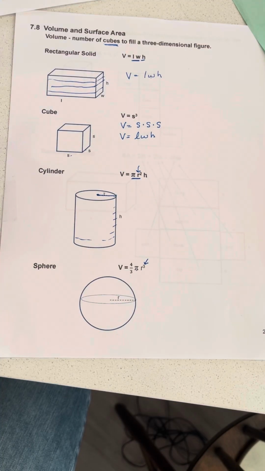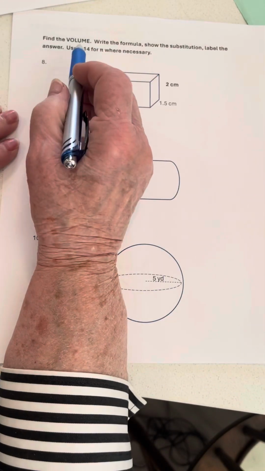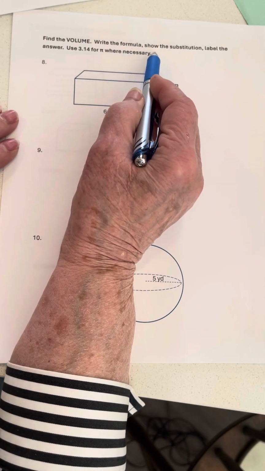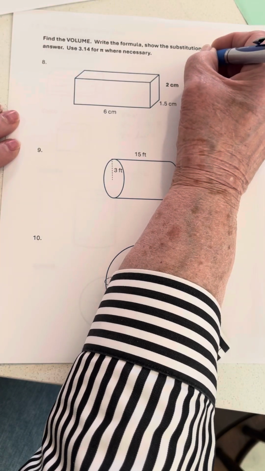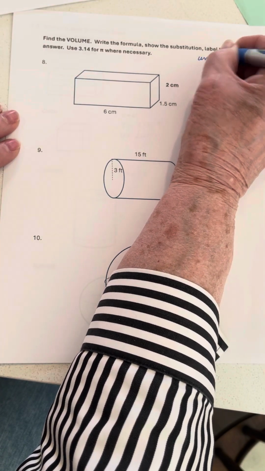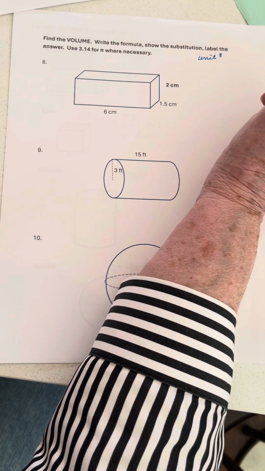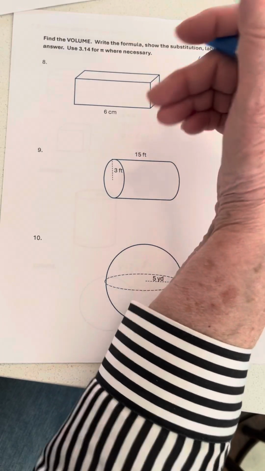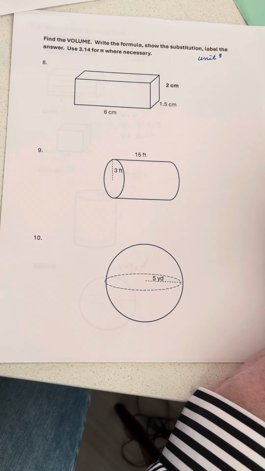Now, if you have run off the geometry practice, this is the second page of it. We're finding volume. We're going to write the formula, show the substitution, and label our answer. And we know that our answer is going to be labeled cubic units, and that's going to be worth 0.5 point. So you want to be sure that you have that in your little brain. These will be on the test in separate sections. So these are things that you can do. You can go through each section and be sure that the area is square units, the volume is cubic units.